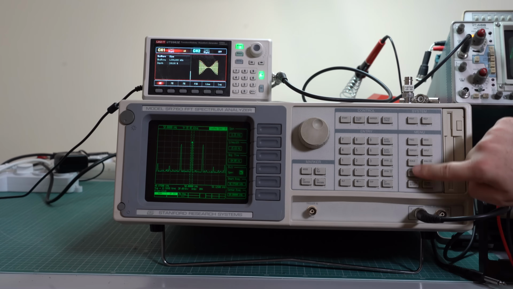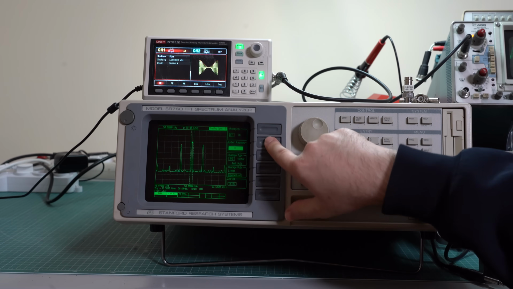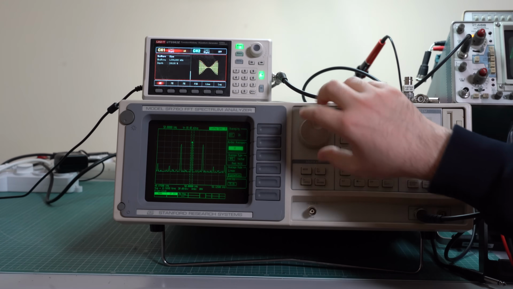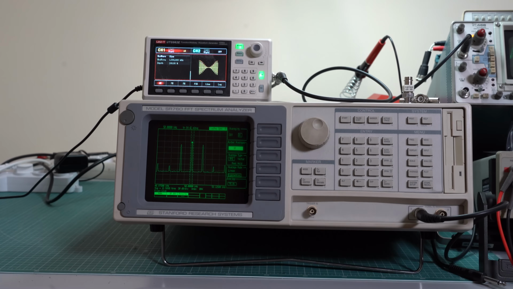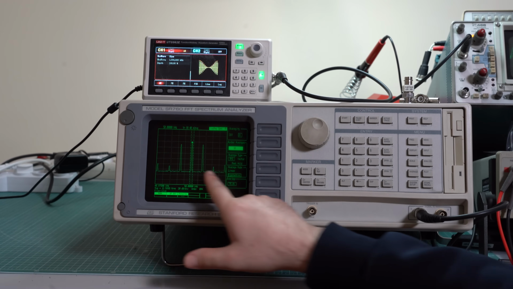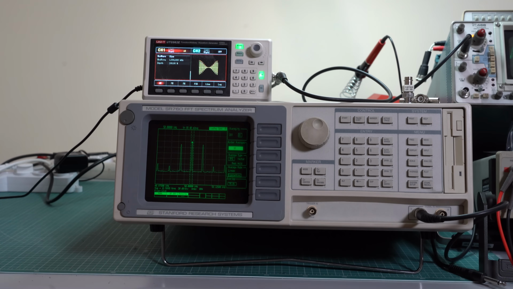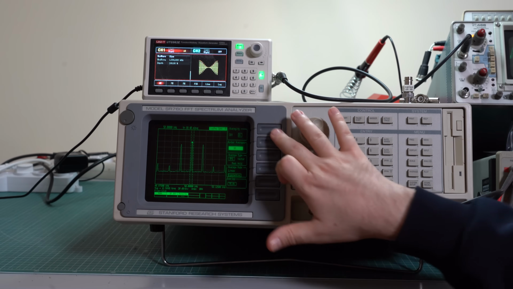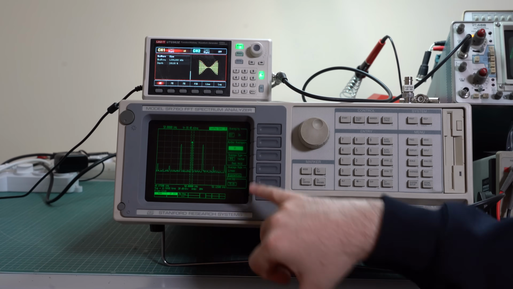So we can go to average here. We can select the number of averages that we want. Let's say we want 10 averages, and then we can enable it. And by enabling the averaging, as you can see, the noise here got lower. I mean, it doesn't really lower the noise floor of the instrument, because that's pretty much impossible, but at least we have less variation and it doesn't look as annoying as without it. It smooths the waveform, if you will.